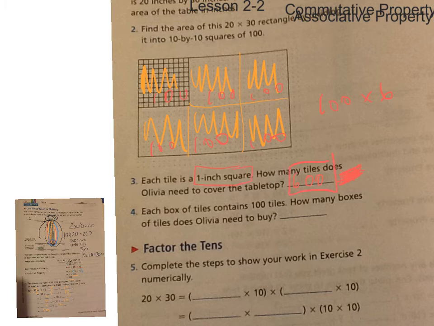Okay, each box of tiles contains 100 tiles. How many boxes of tiles does Olivia need? Okay, if she needs 600 of them, and we know each box has 100 of them, you should be able to think, okay, this is a box, this is a box, this is a box, this is a box, this is a box, this is a box. So you should know that it takes 6 boxes.